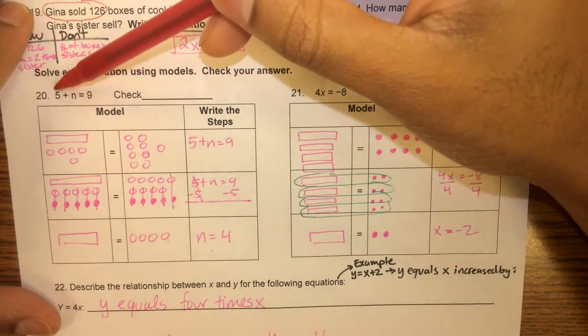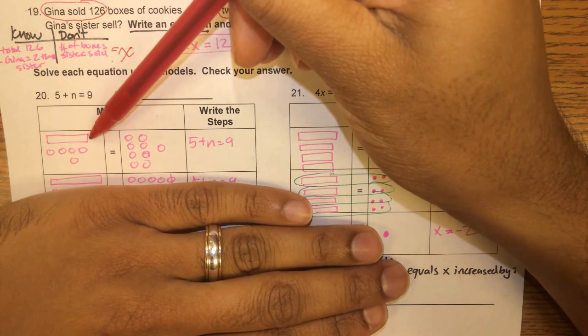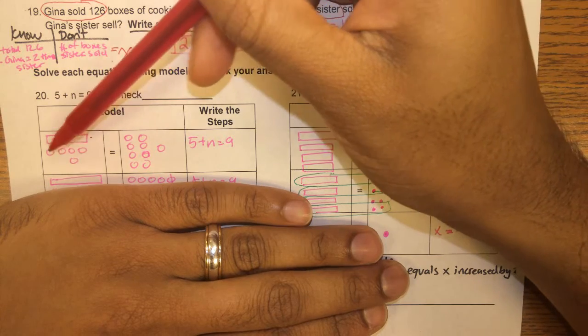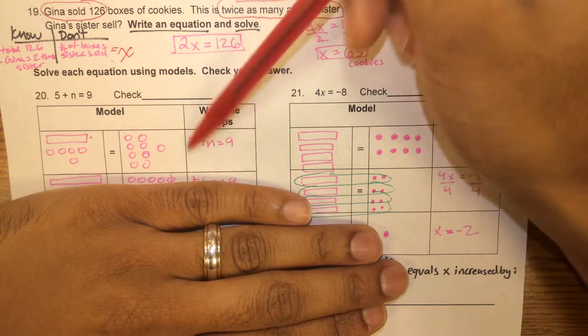Alright, number 20. 5 plus n equals 9. So let's go through it step by step. This means x, or whatever variable, plus 1, 2, 3, 4, 5 is equal to 9. So I have 9 circles. That's my first step.